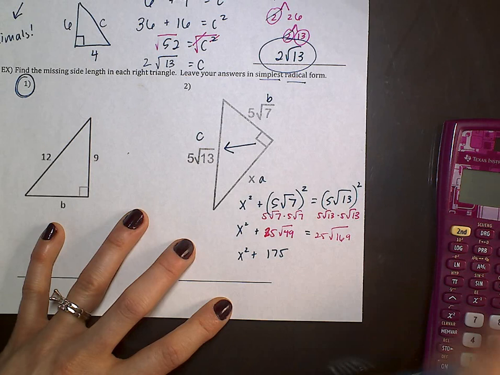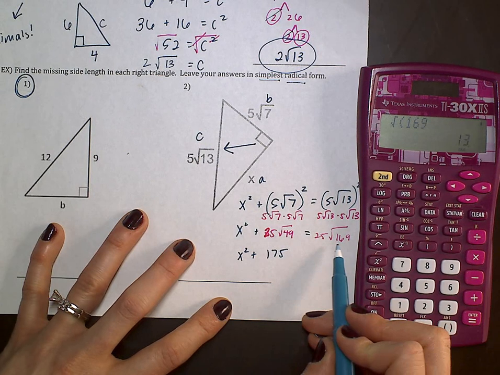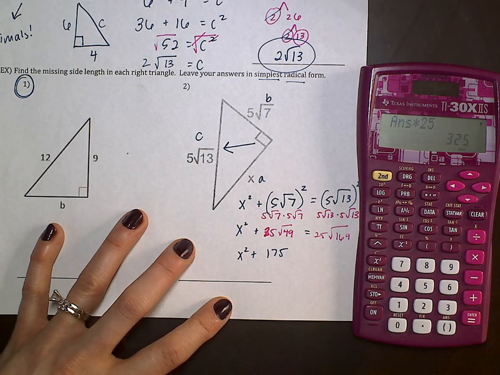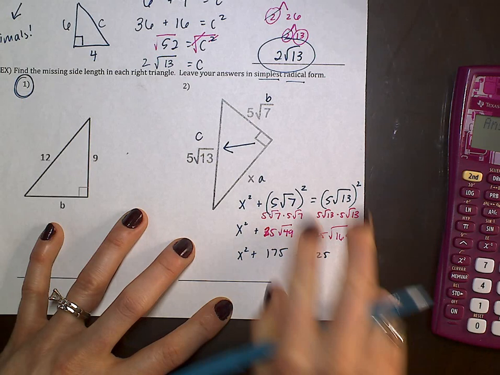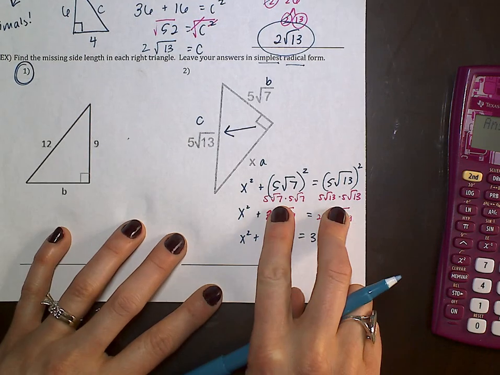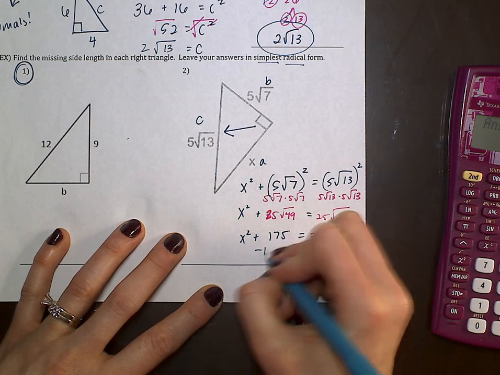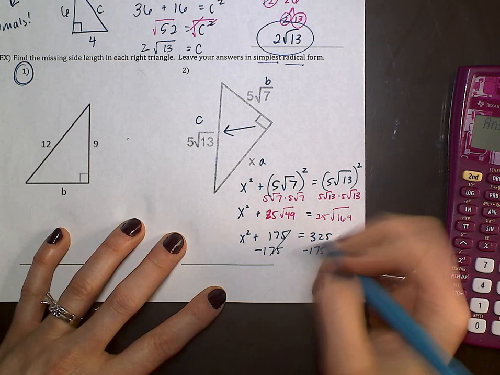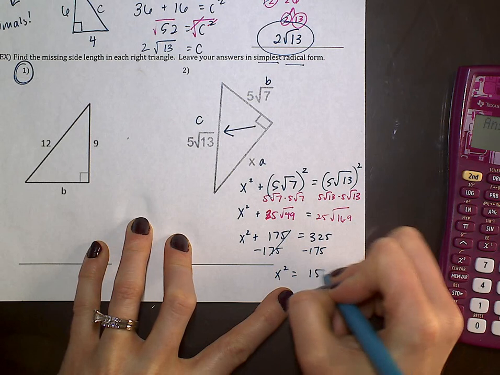Same thing over here, guys. The square root of 169 is just 13. So this is really just 13 times 25, which is 325. So just be really careful with squaring those radical expressions right there. Your goal is to solve for x, so I need to do a little work here. I gotta subtract the 175. Not the prettiest work, I'm running out of space, but that would be 150.